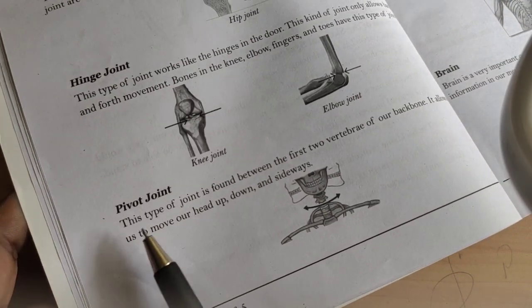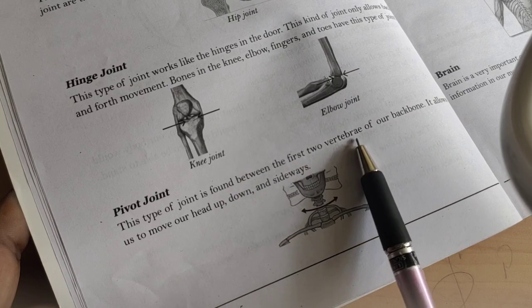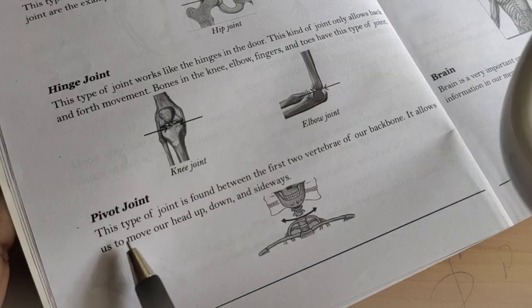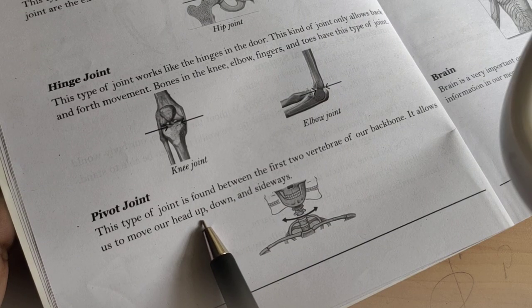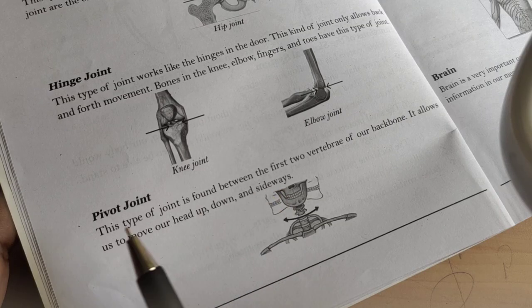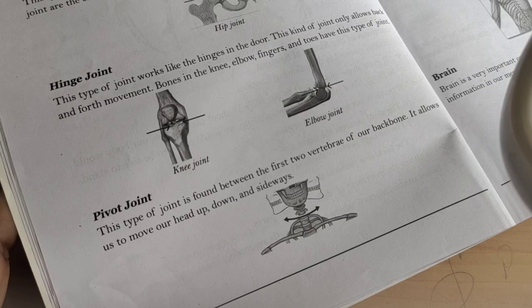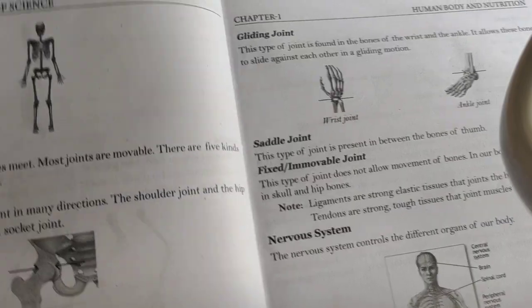Next is the pivot joint. This type of joint is found between the two vertebrae of our backbone. It allows us to move our head up, down and sideways. This pivot joint is present at our neck. It allows us to move the head upward, backwards and sideways.